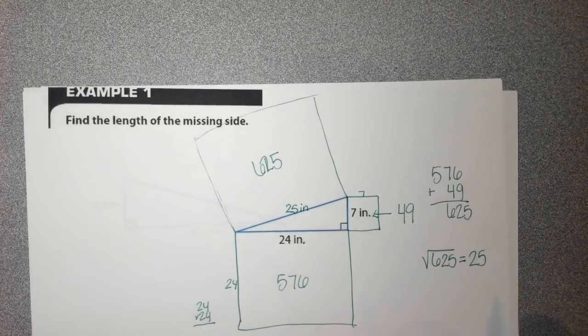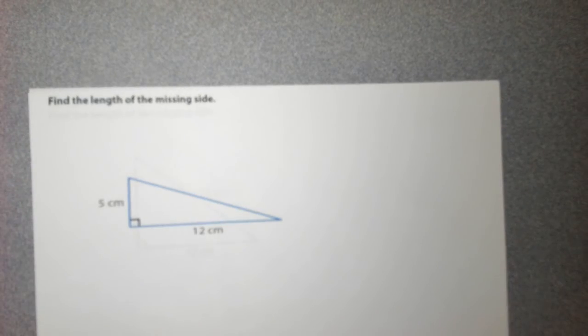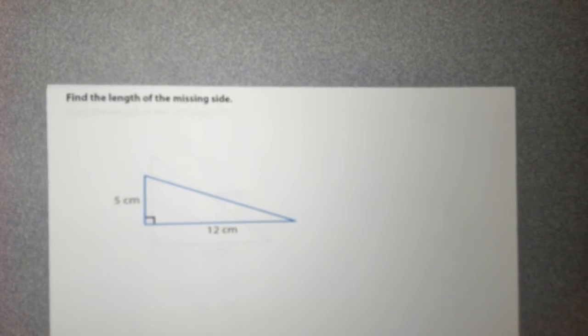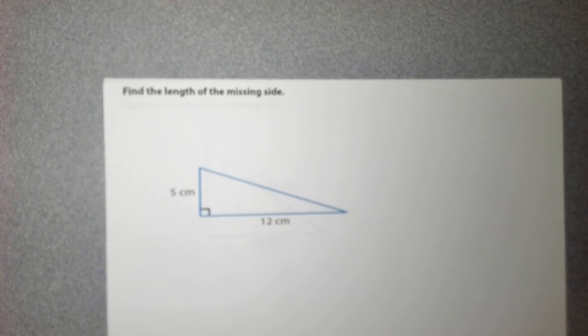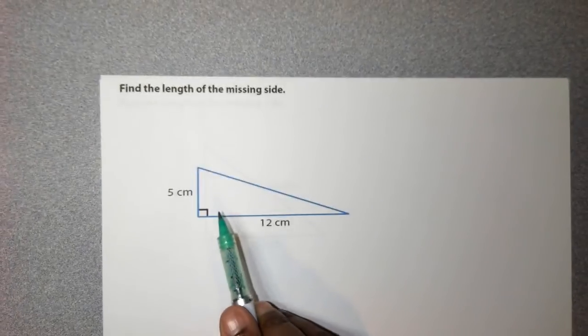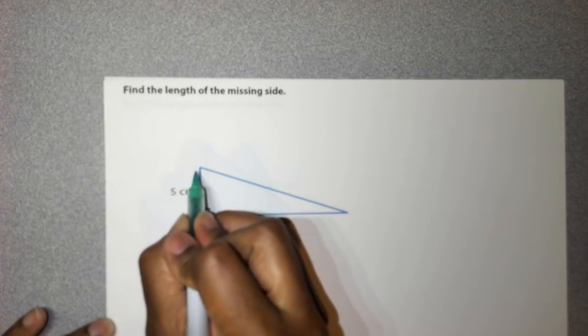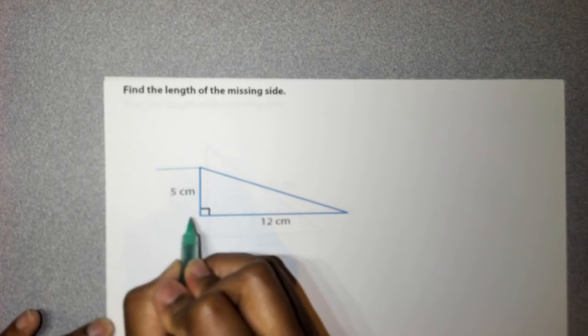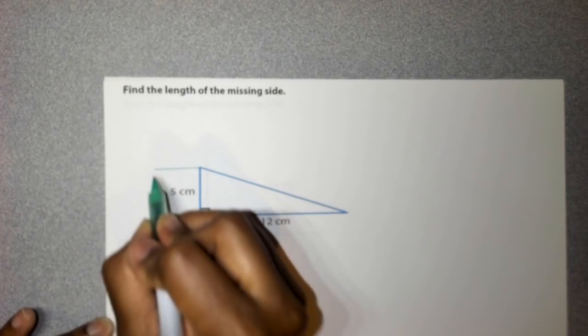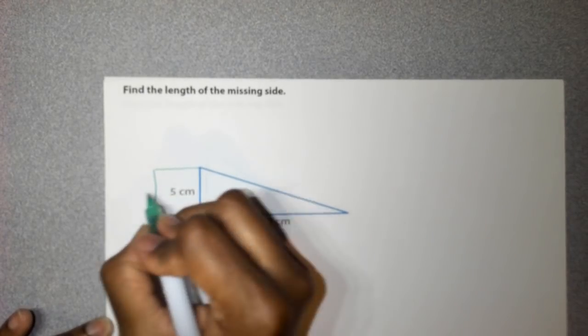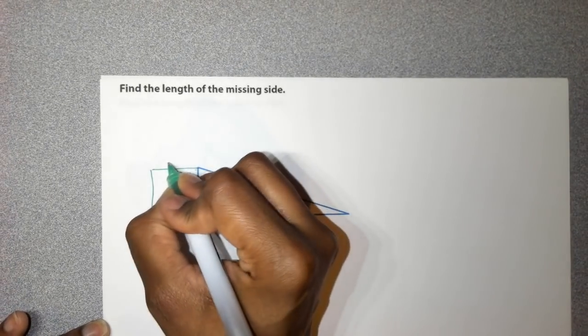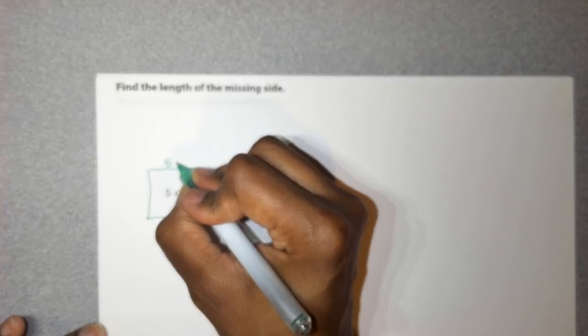Let's try another one. If I'm looking at this triangle, I have one side length that is 5 centimeters, and I want to turn that into a square. So it's a 5 by 5 square. That's 5 going up, so that means I make 5 centimeters going across.